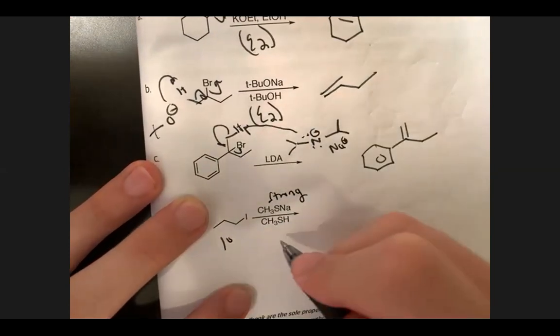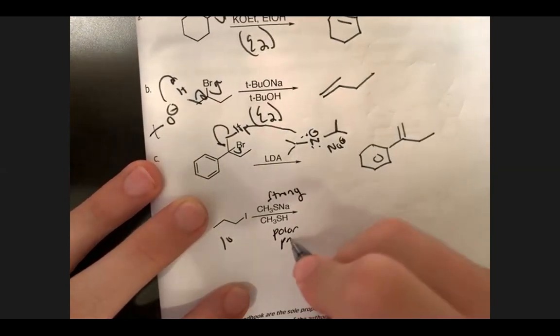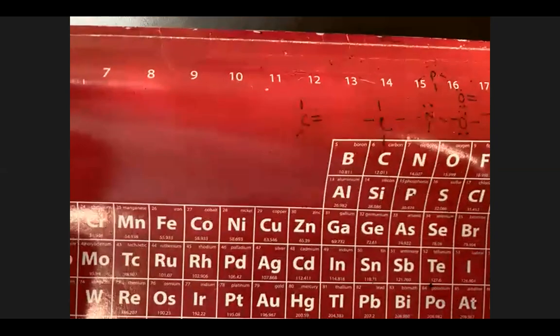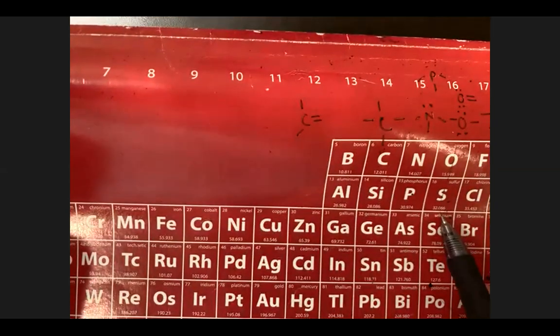Okay, so this is primary. This looks like a good nucleophile, so strong. And then this just looks like a polar protic solvent. I said before that the only time we saw this was oxygen. Why am I seeing it again with sulfur? Oxygen and sulfur are in the same group of the periodic table, which means they have similar reactivity.